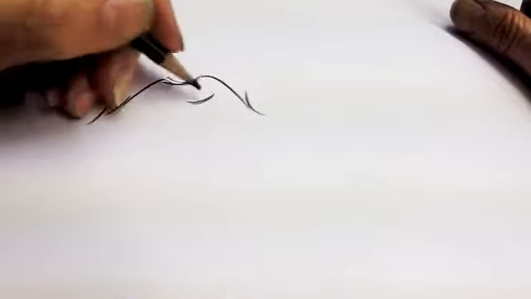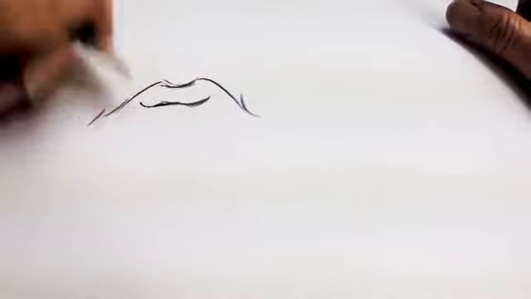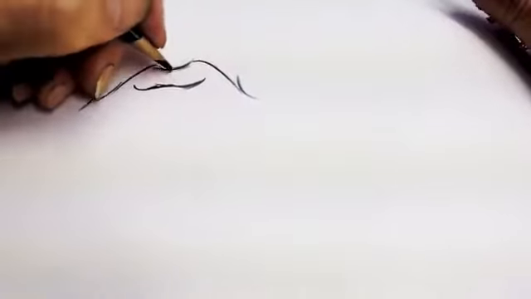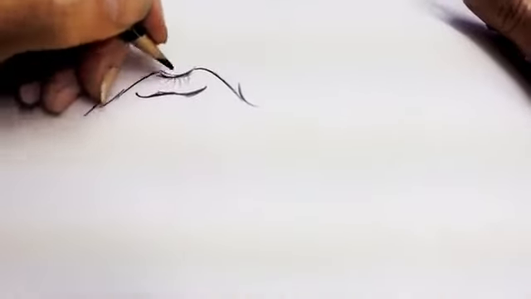And as far as expressions, if you want to do somebody sad, you can kind of, in the center, you have this part, it just comes down a little. And then you go like that. And the bottom lip is pursed.